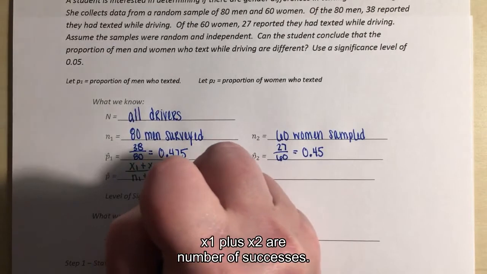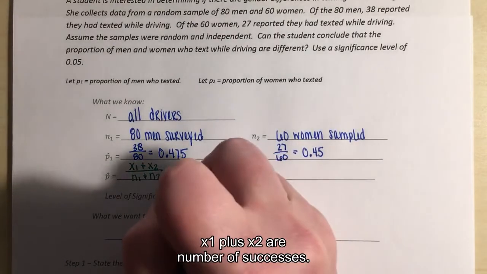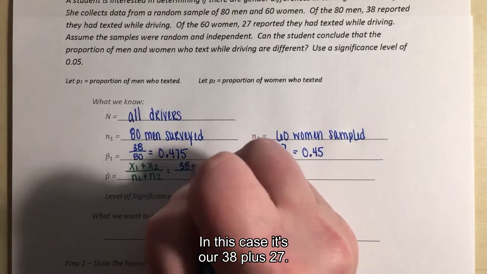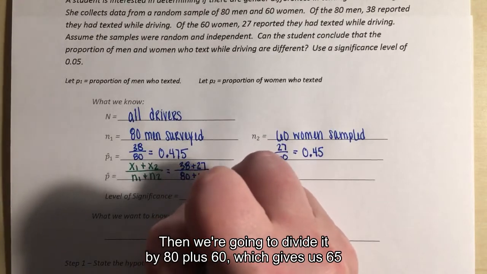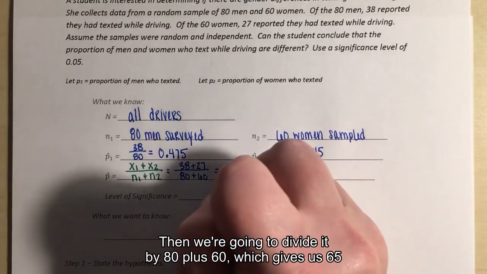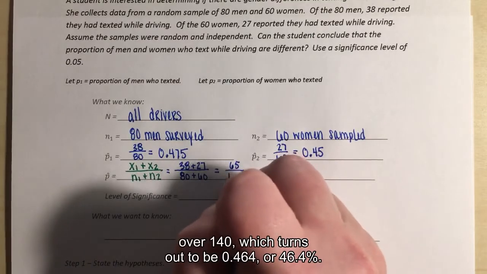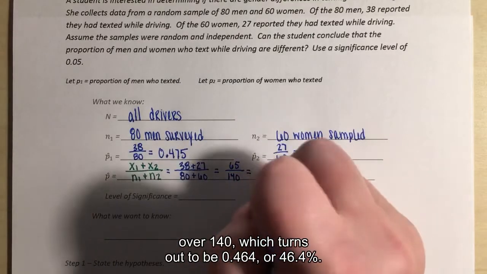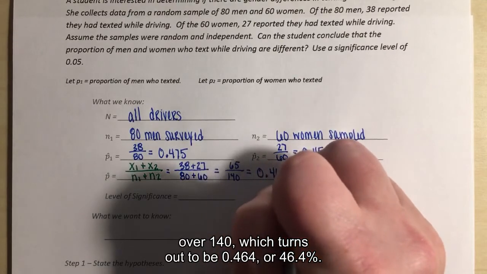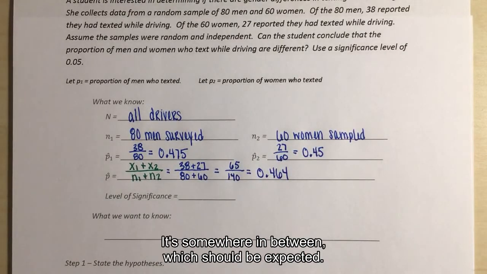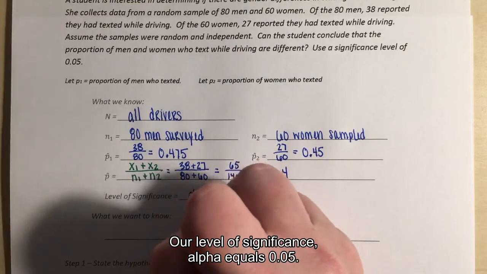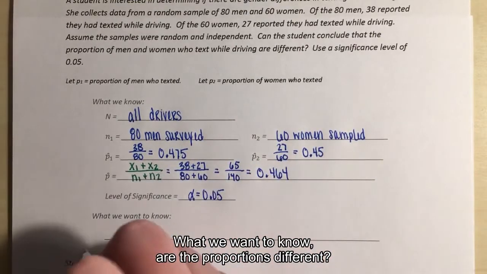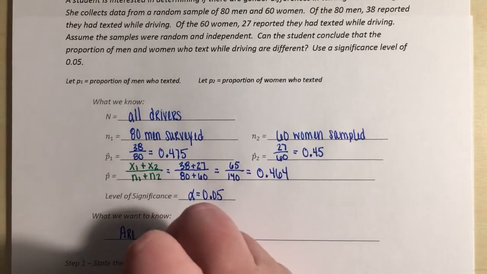All right, so x1 plus x2 are the number of successes. So in this case, it's our 38 plus 27, and then we're going to divide it by 80 plus 60, which gives us 65 over 140, which turns out to be 0.464, or 46.4%. It's somewhere in between, which should be expected. Our level of significance, alpha equals 0.05. What we want to know: are the proportions different?